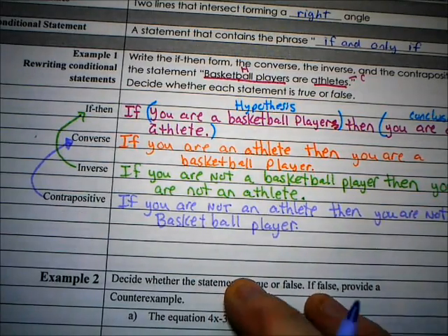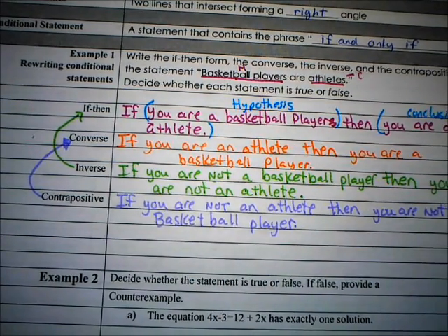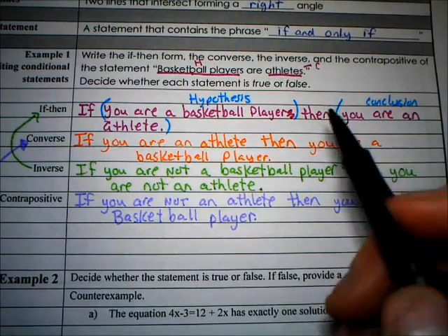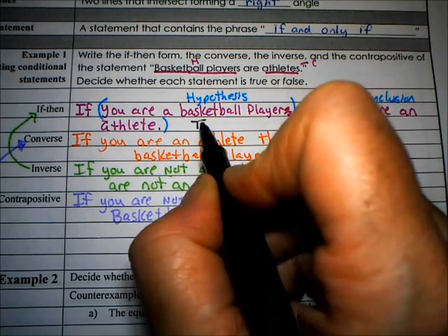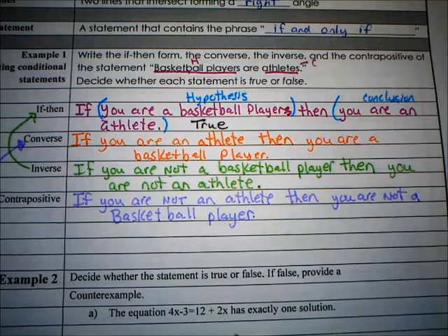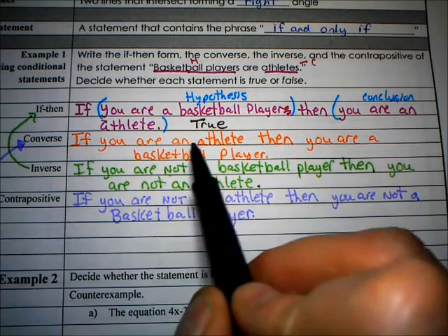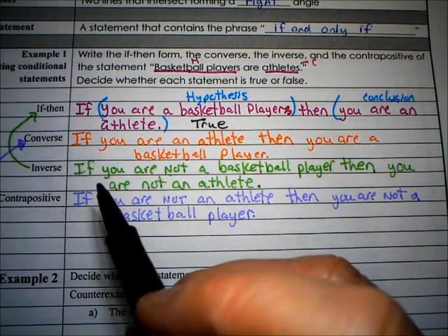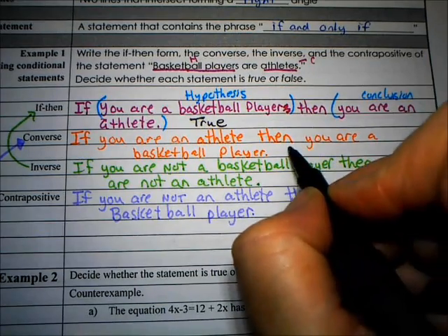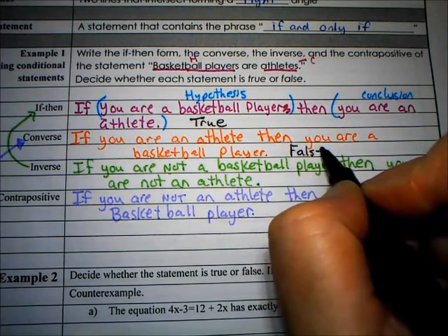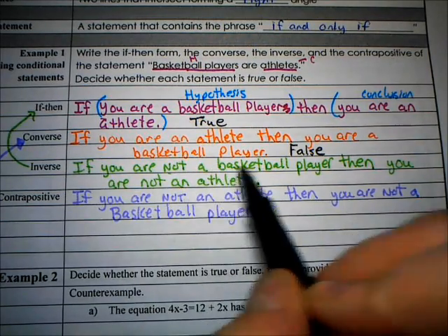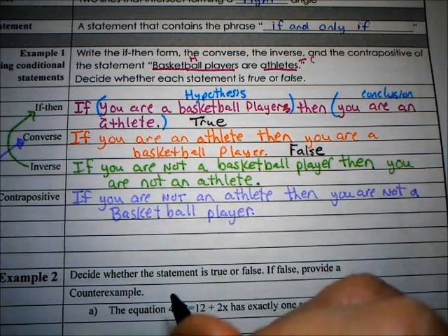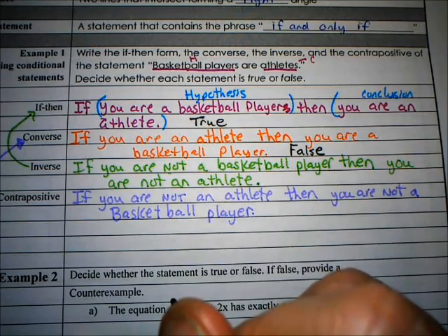Okay, so there I have written my sentences, but I got to do one last thing because it says decide whether each statement is true or false. So we got to look at this. Use your logic here. If you're a basketball player, are you going to be an athlete? Yes, you are. If you are an athlete, does that mean that you're a basketball player? No, that does not. You can play other sports. You don't have to just play basketball. So if you are not a basketball player, then you are not an athlete. Is that true or false?